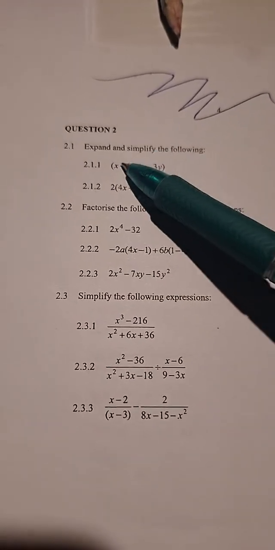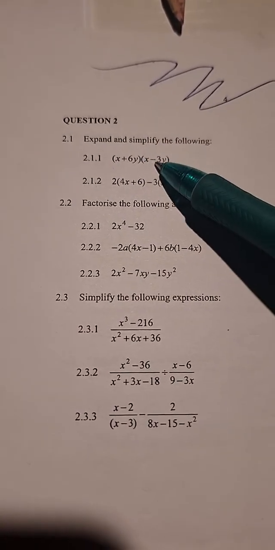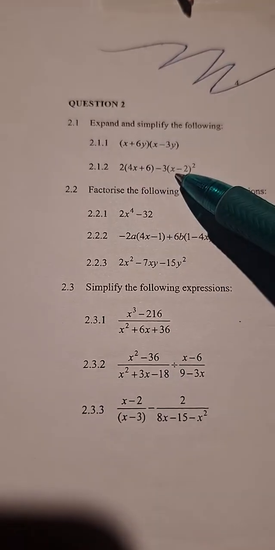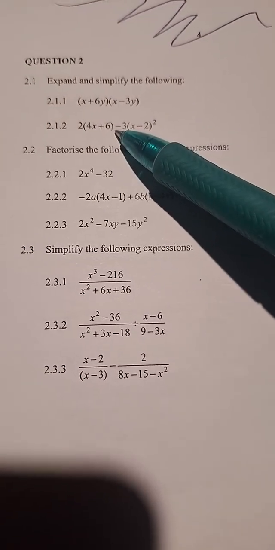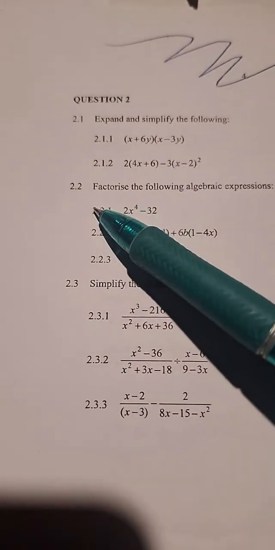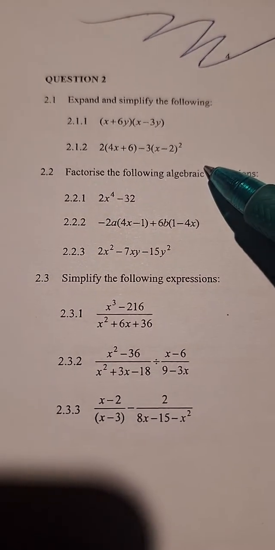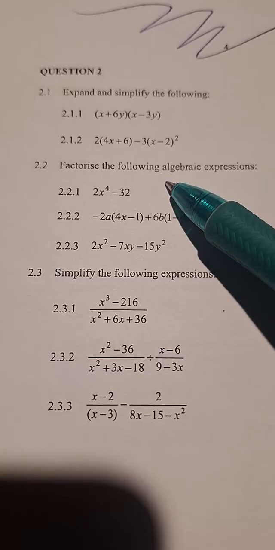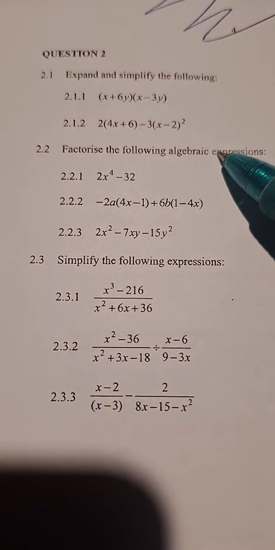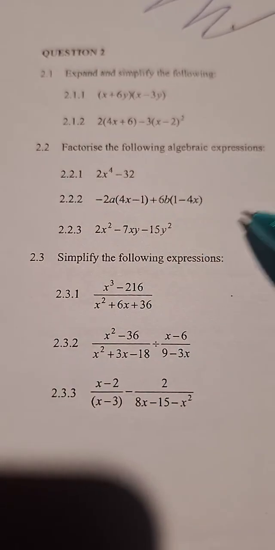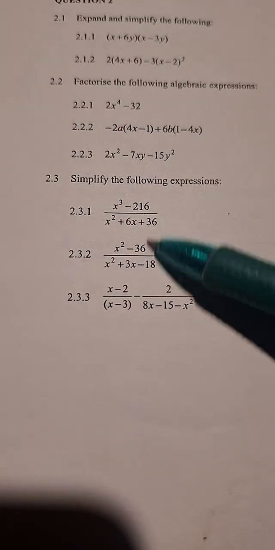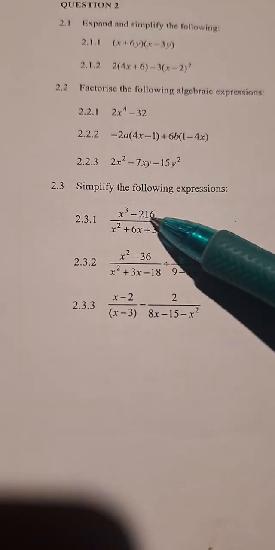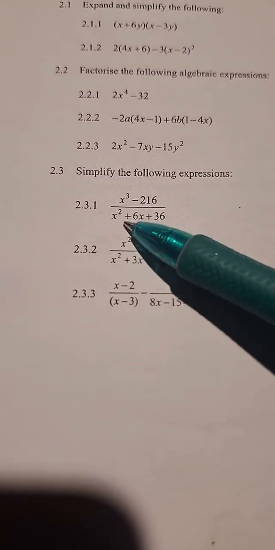Then after that, there are these types of questions: expand and simplify. Hopefully we still remember how to expand and simplify. Then factorizing. Hopefully you know how to factorize and the different types of factorizations that we have. Simplification of algebraic fractions, division of a binomial over a trinomial.